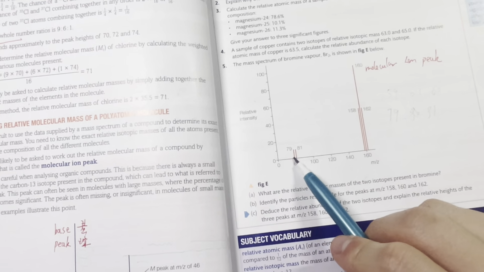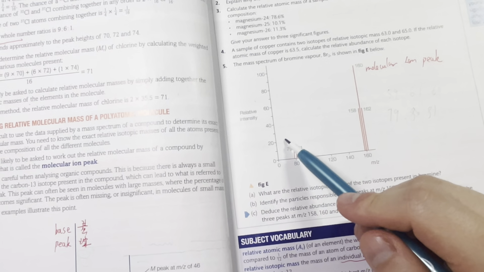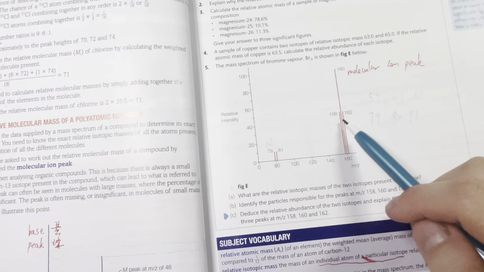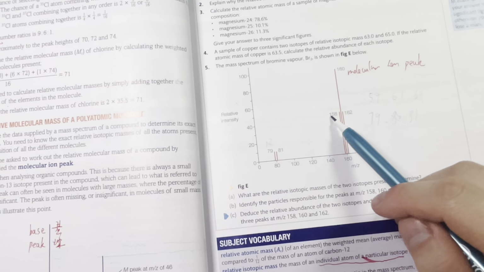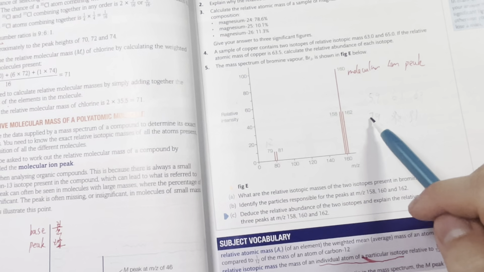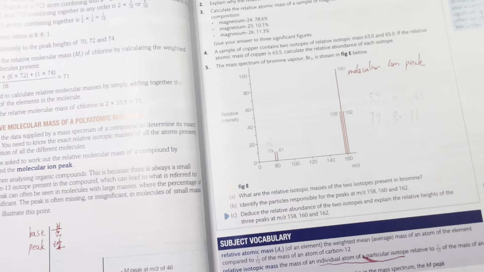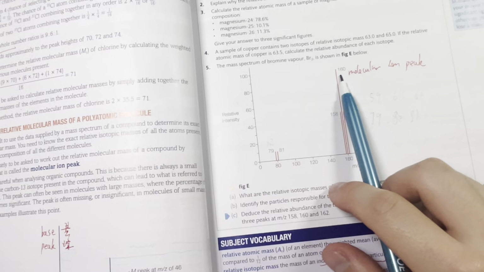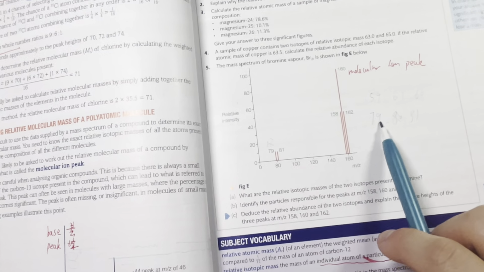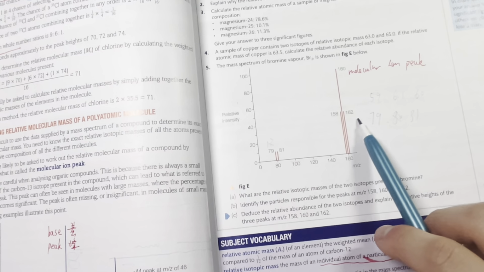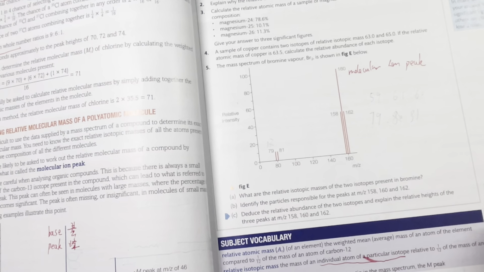Now we can see this is the single bromine ion, and these are molecules. 158 is combined of 2 bromine atoms with mass 79, 160 is combined of one of 79 and one of 81, and 162 is combined of two of 81.